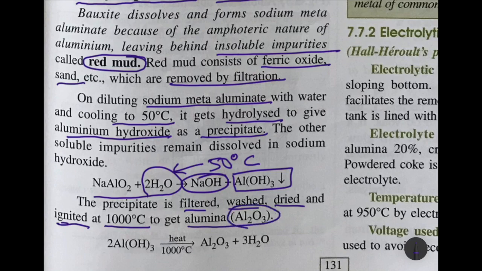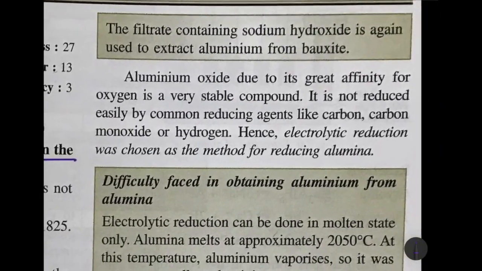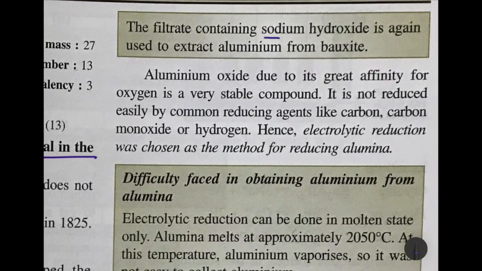So as I already told you, alumina is aluminium oxide. So aluminium hydroxide, it is heated to 1000 degrees Celsius to get alumina or aluminium oxide and water vapor. Okay, so the filtrate which contains sodium hydroxide is again reused, okay, to extract aluminium from bauxite. So that is reusable.